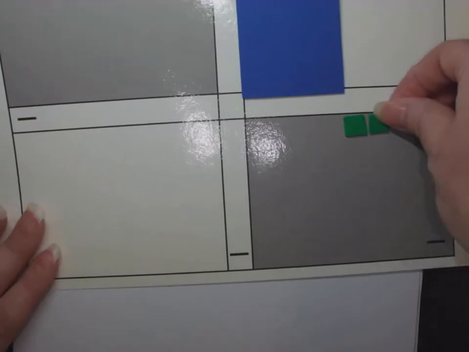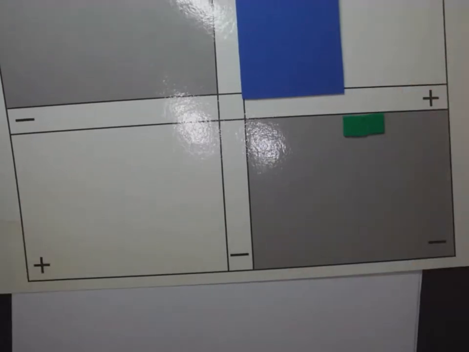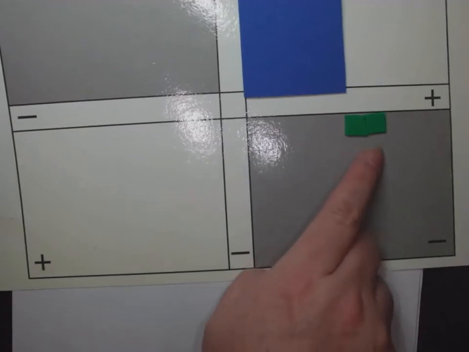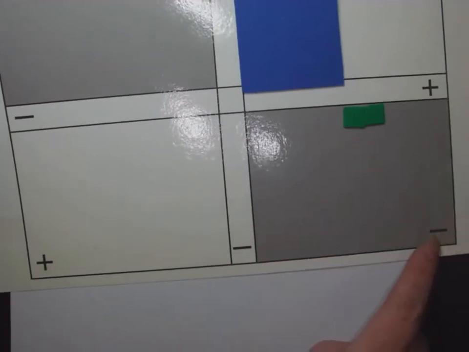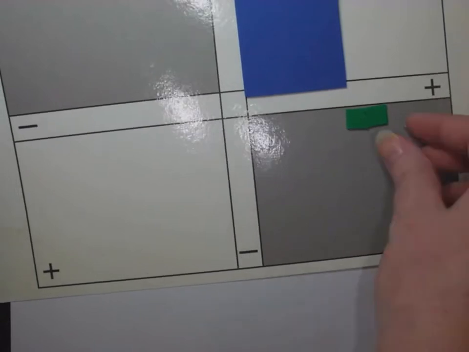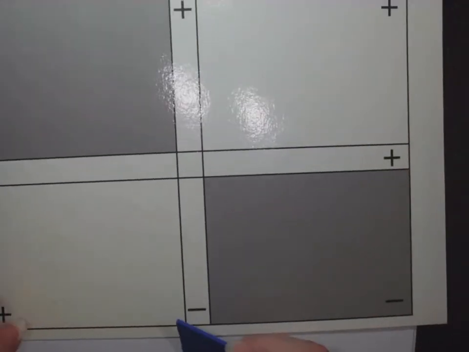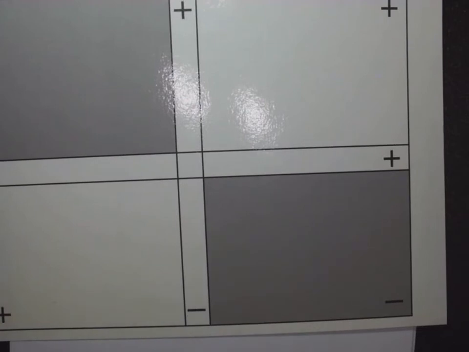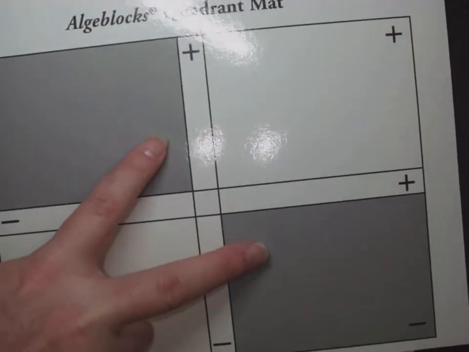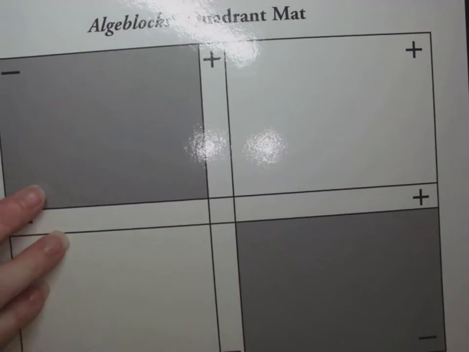Honestly, I just didn't have enough of my algebra tiles to use all positive pieces. So in other words, this is still minus 2. Even though these are positive colors, they're in a negative quadrant, so they would be negative. So just be aware of that. Most people, when they use the algebra blocks quadrant mat, just use all positive pieces and indicate sign based on which quadrant we're in.